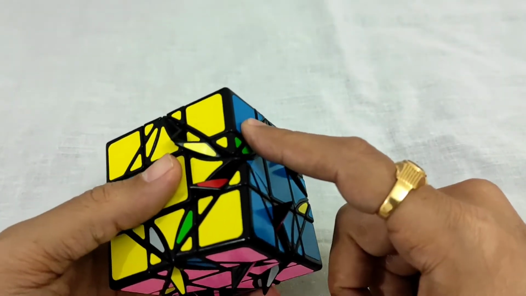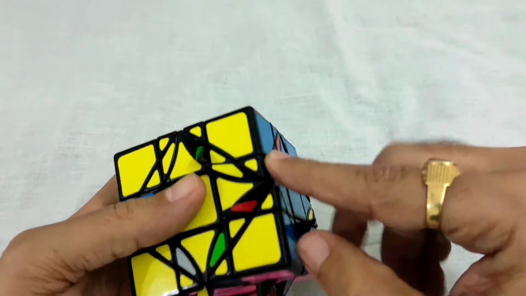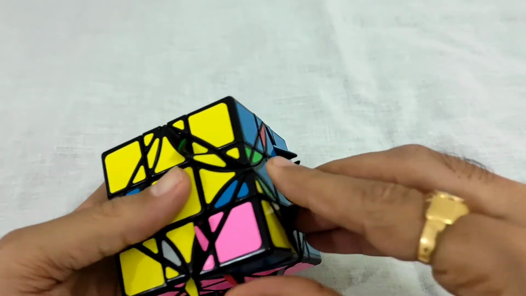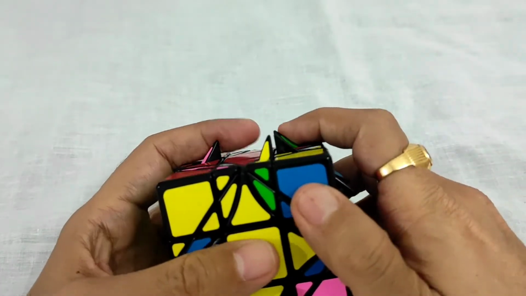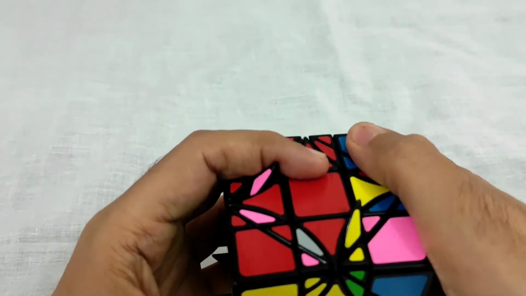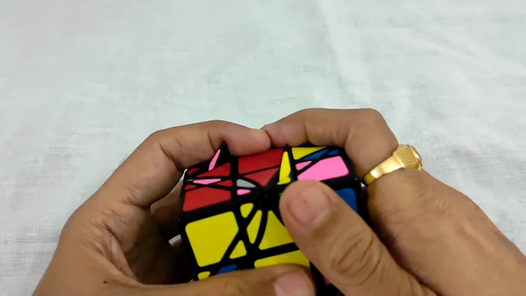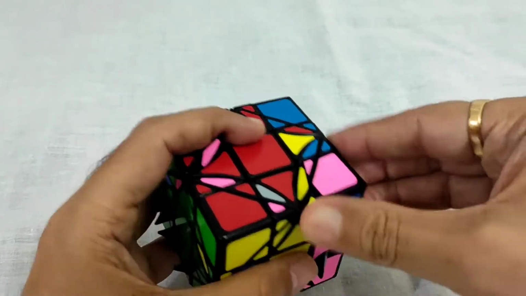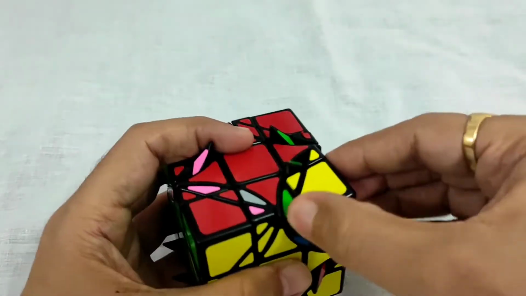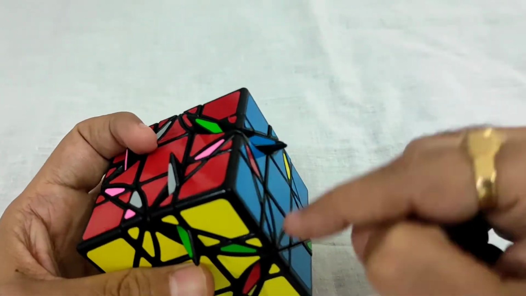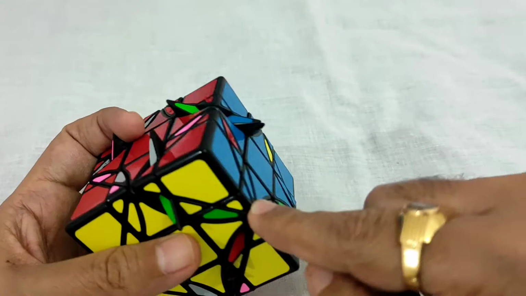This is yellow and blue. So what we'll do is we'll place this piece over here and we'll solve this yellow and blue. So we'll bring it over here and we'll place this yellow and blue over here and bring it back. So our first corner, which has all 3 tiny pieces, is solved.